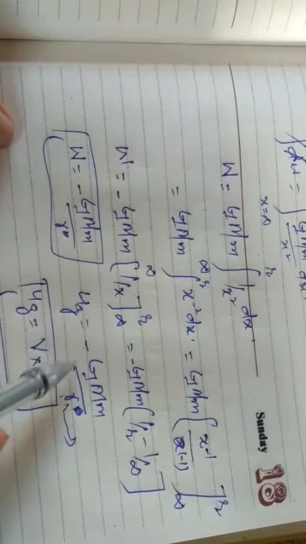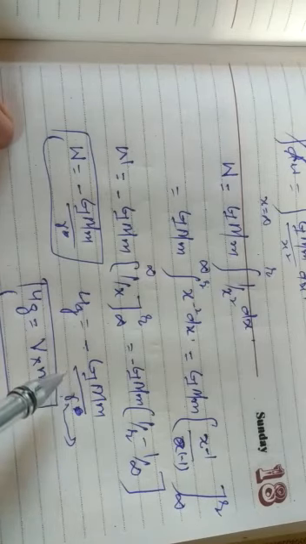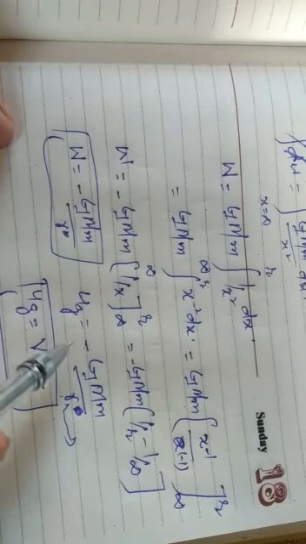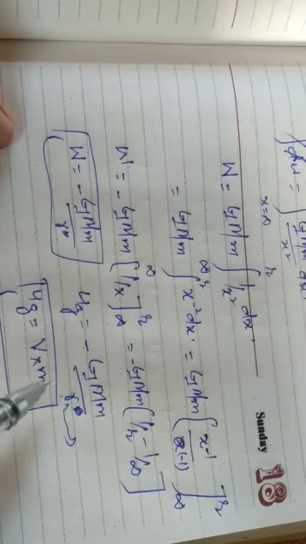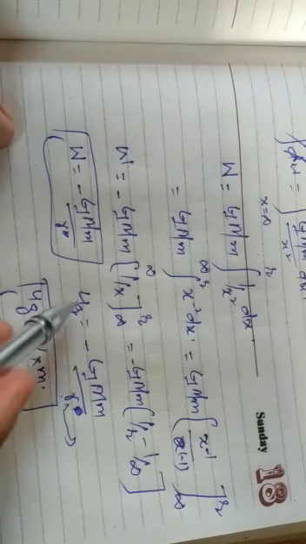That means it becomes less negative. Less negative means that it is increasing. And gravitational potential energy becomes maximum at r equal to infinity. That is zero, and that is the maximum value.